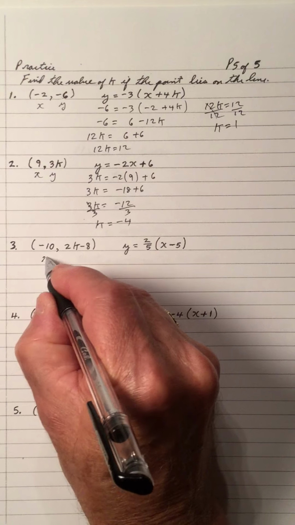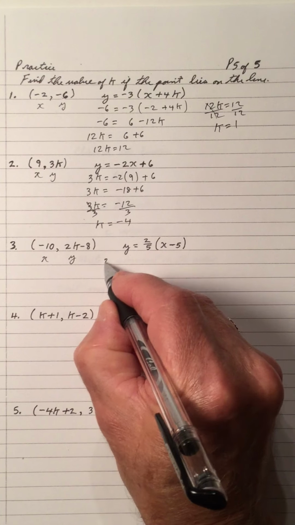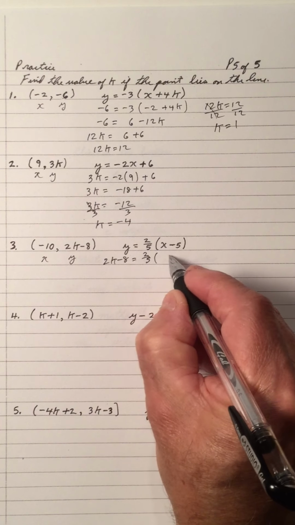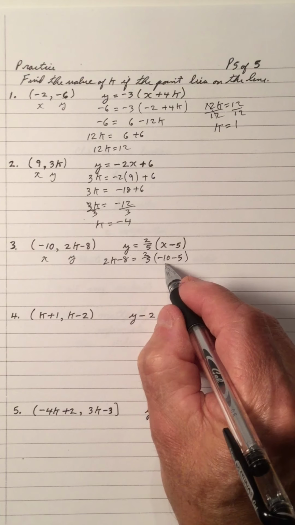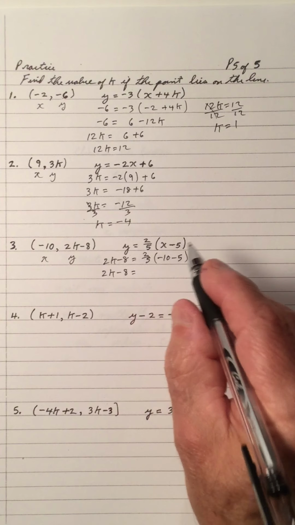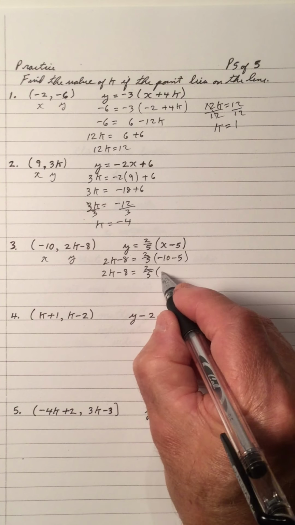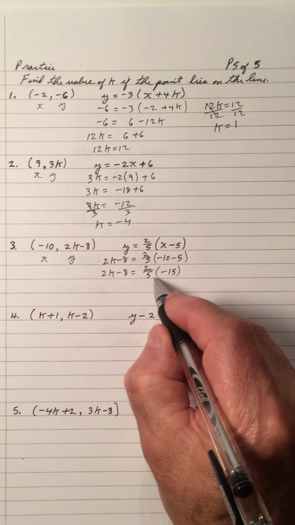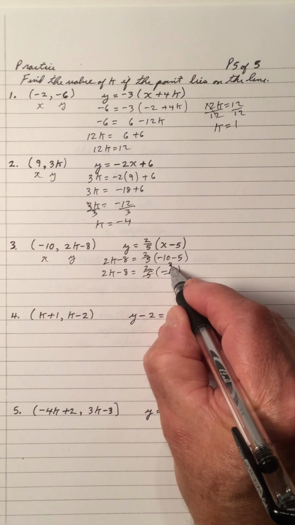And number 3, x is negative 10, y is 2k minus 8. So y is 2k minus 8, and x is negative 10. We have the substitution done. And this side, we cannot subtract those because they're not like terms. I simplify the inside of this bracket first to give me negative 10 minus 5 is negative 15. Done. Now I have to multiply these, so 5 into negative 15 is negative 3.